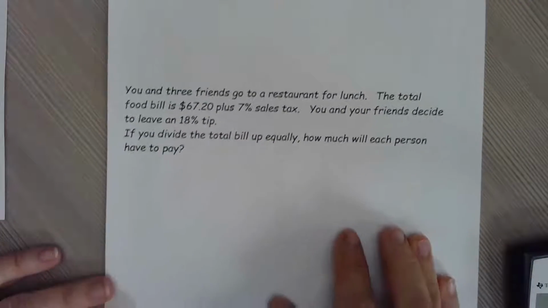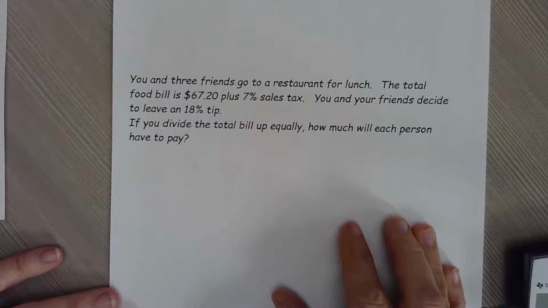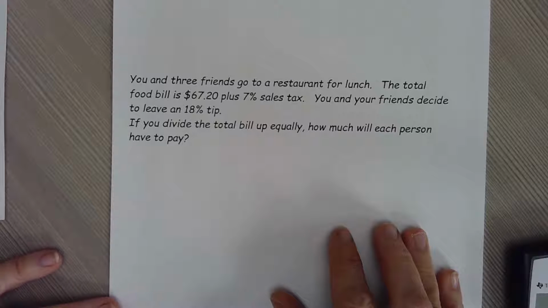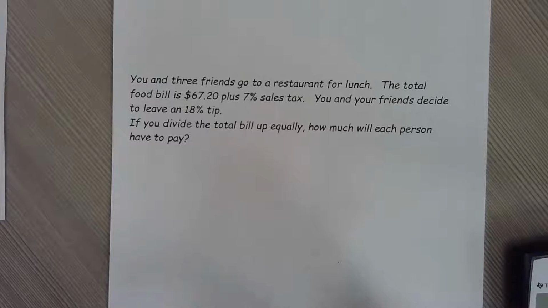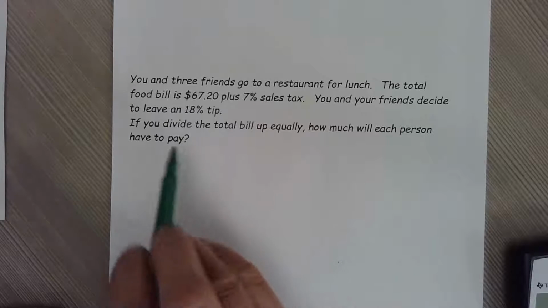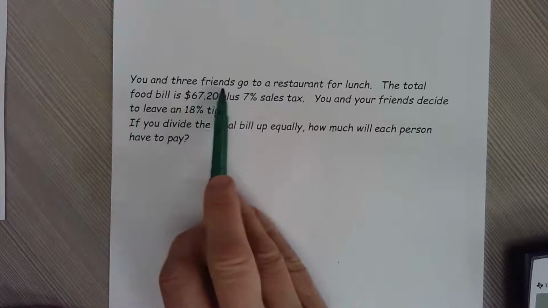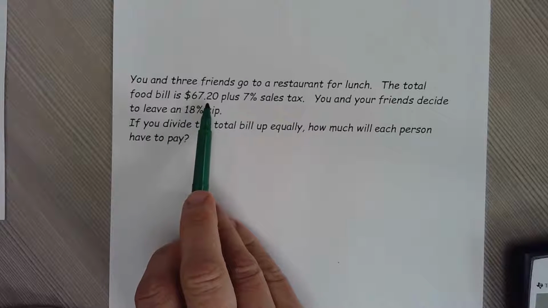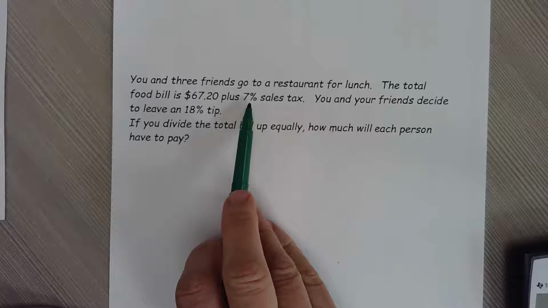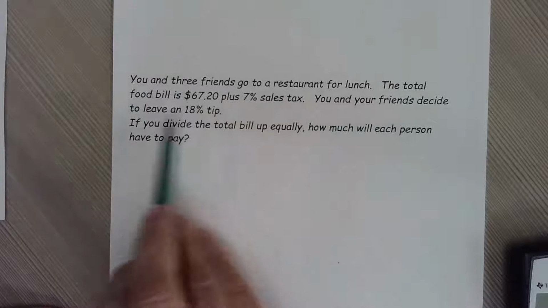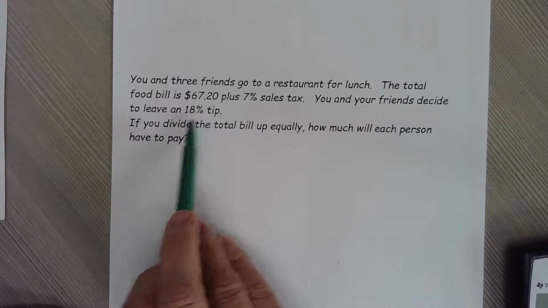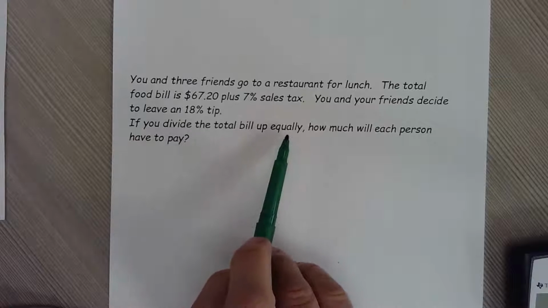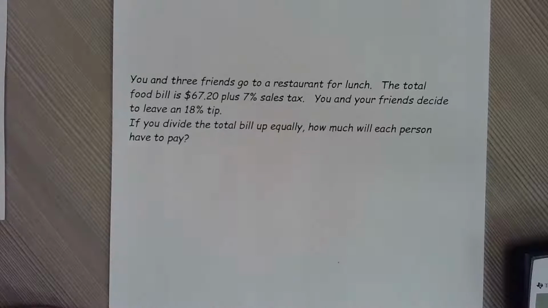All right, we are on to our last question here. I tried to give you lots of examples so that it would help you since these are kind of word problems. It's hard to just have the same type of word problem over and over and over. So it says you and 3 friends go to a restaurant for lunch. The total food bill is $67.20 plus 7% sales tax. You and your friends decide to leave an 18% tip. If you divide the total bill up equally, how much will each person have to pay?